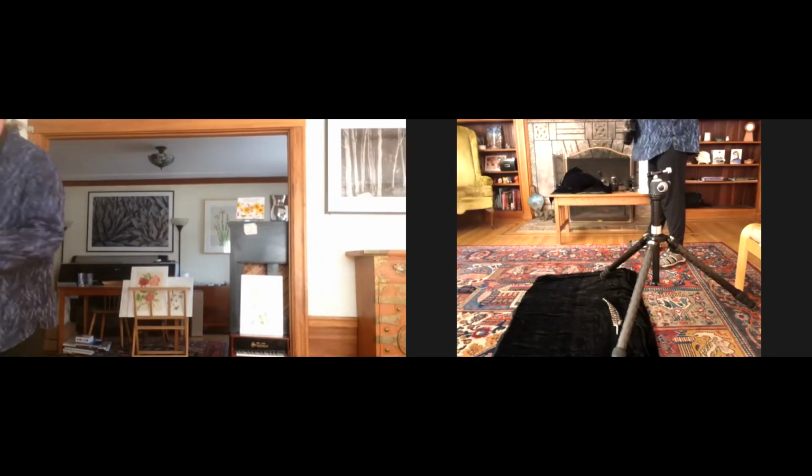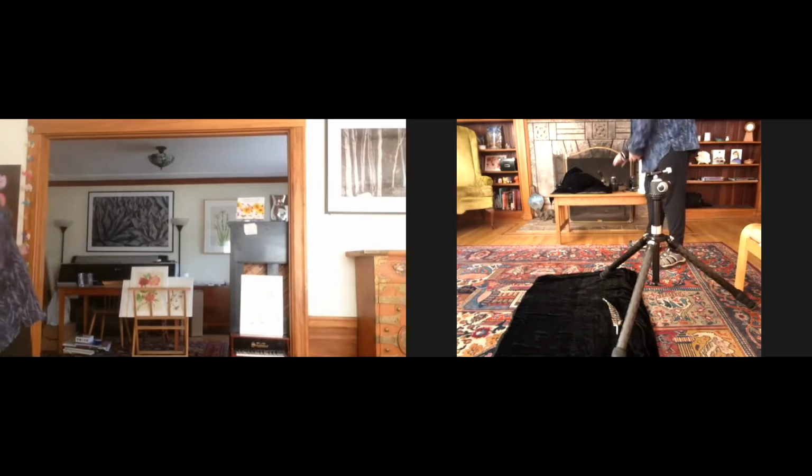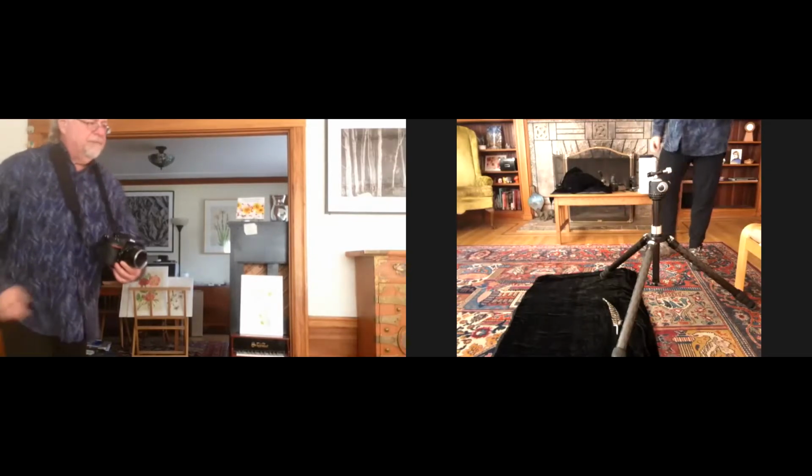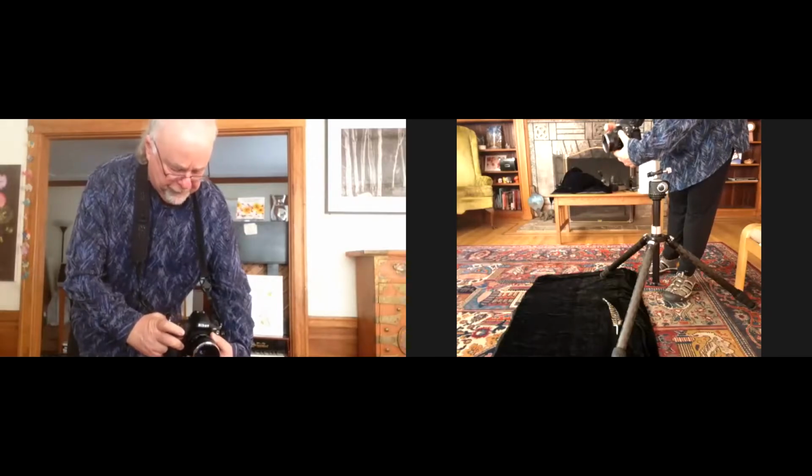This is the Zeiss 50mm f2 macro planar. As Zeiss lenses go, it's a relatively inexpensive lens. It's optically very good. Here it is, and it's what I'm going to try to use for most of this photography.